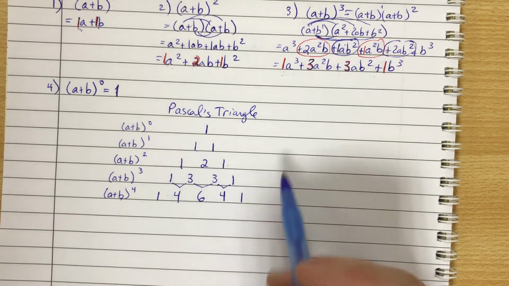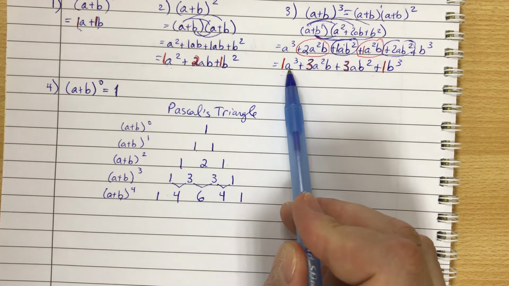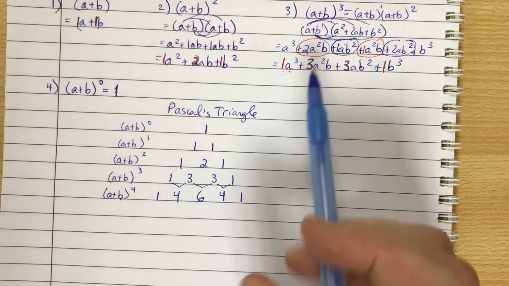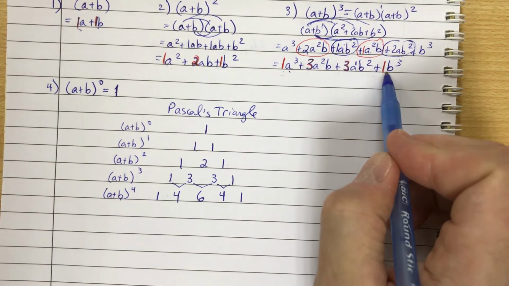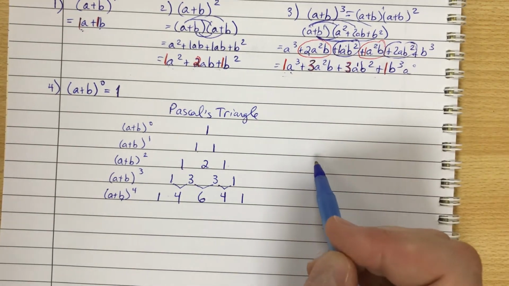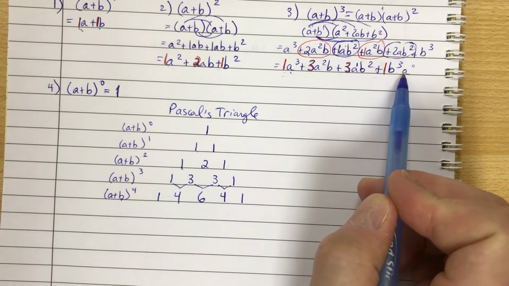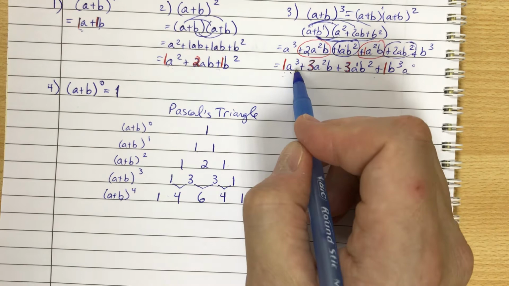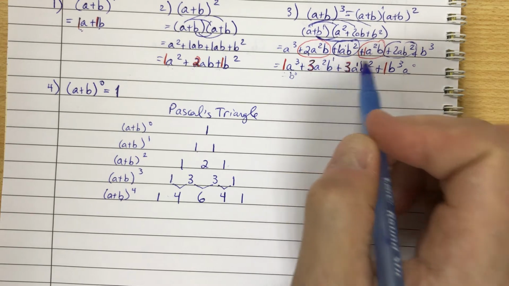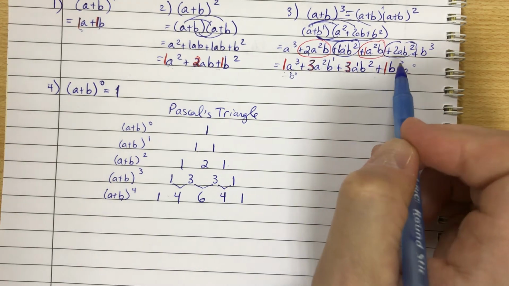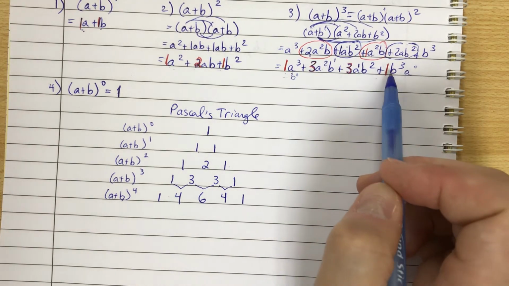Now one other thing about this, I'll go to the a plus b raised to the third. So notice the pattern with the exponents. First of all, with the a's: a to the third, a to the second, a to the first. Now there's no a there because that's a to the 0. So the exponents for a are decreasing one at a time. But for b, now there's no b here because that's b raised to the 0, b raised to the first, b raised to the second, b raised to the third. So the second variable, the exponents are increasing by 1.